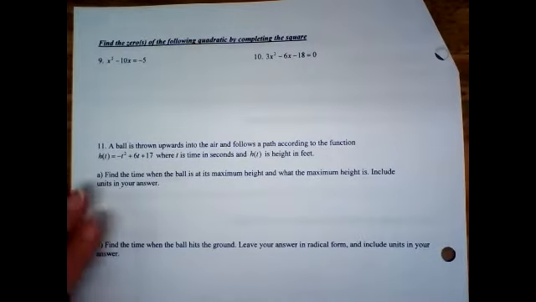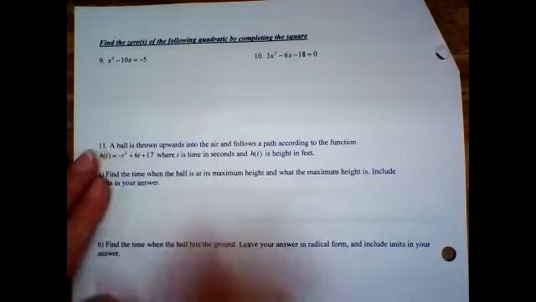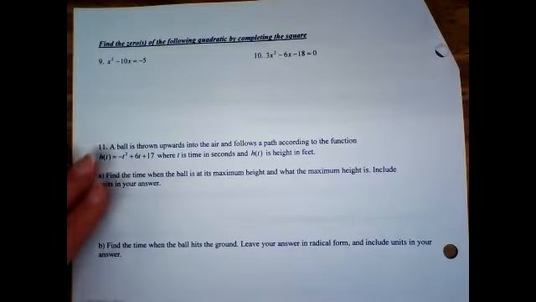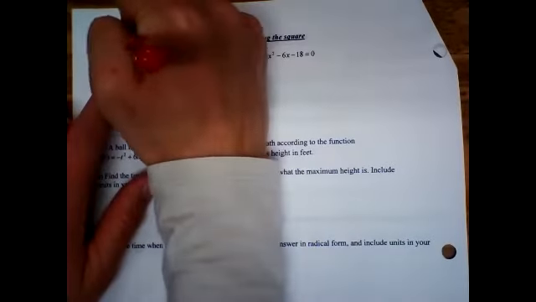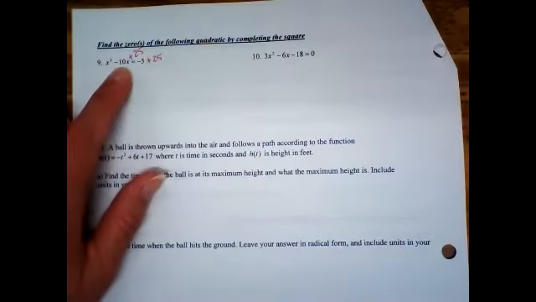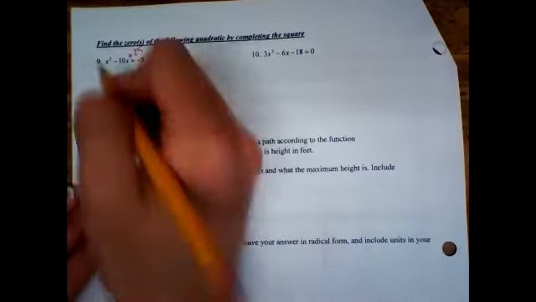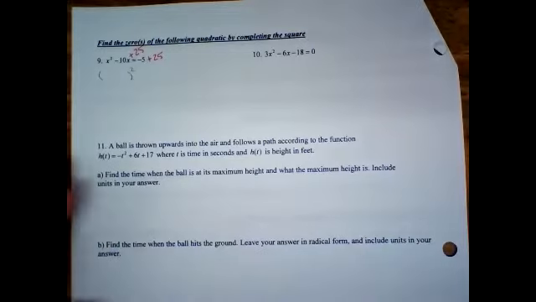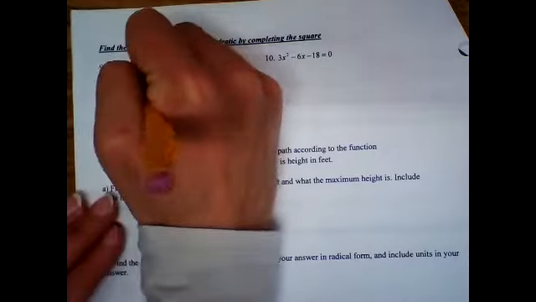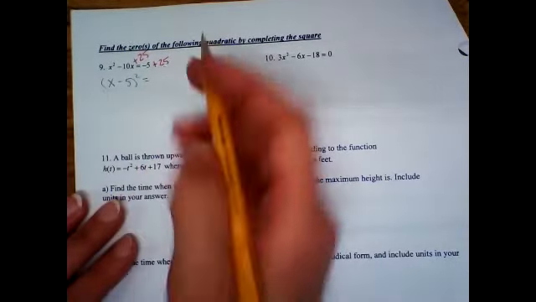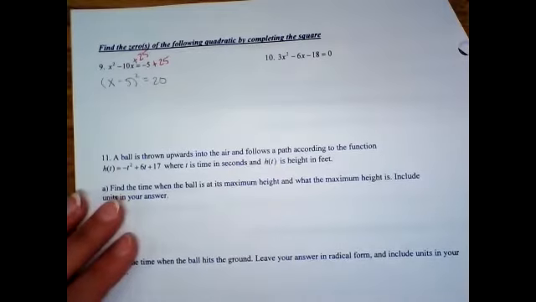This is solved by completing the square. This one is already set up for us. Now there's not kind of a gap in there, but I'm gonna kind of just squeeze this in. What would we add to both sides to complete the square? Good, 25. So on this side, we're gonna have something squared. What's the something? Good, x minus 5, perfect. And on this side, negative 5 plus 25 would be 20.